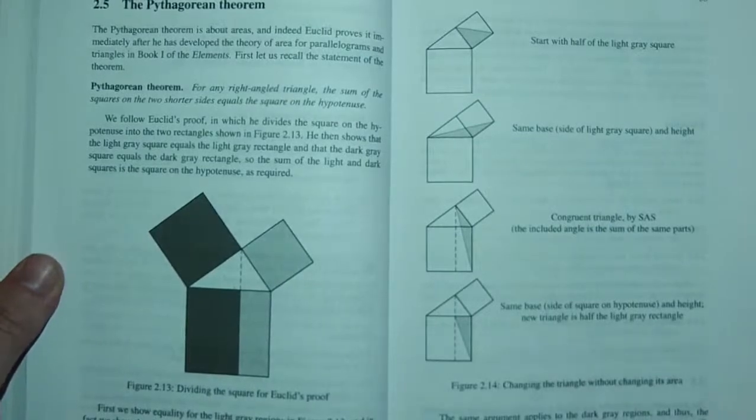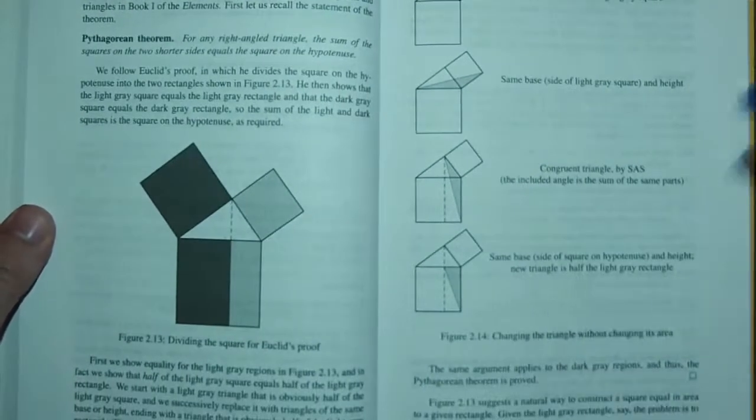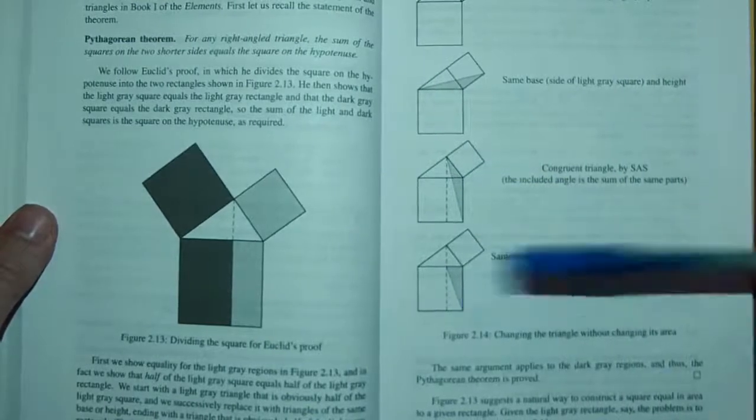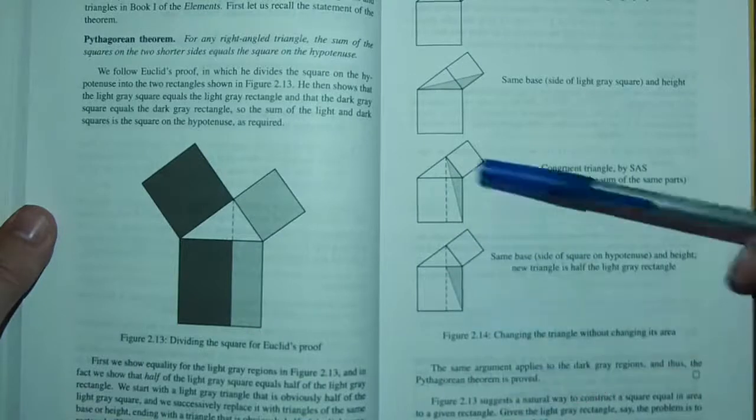And then the very last step is again using an argument about area, or about using the formula for area of a triangle. This triangle and the triangle in the last step have the same base and the same height.